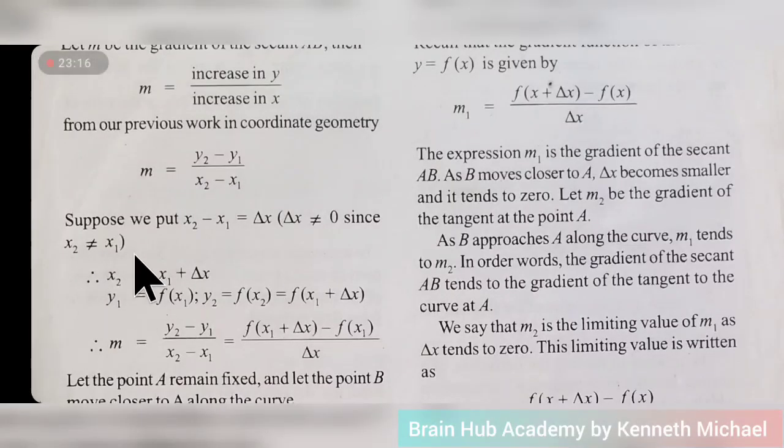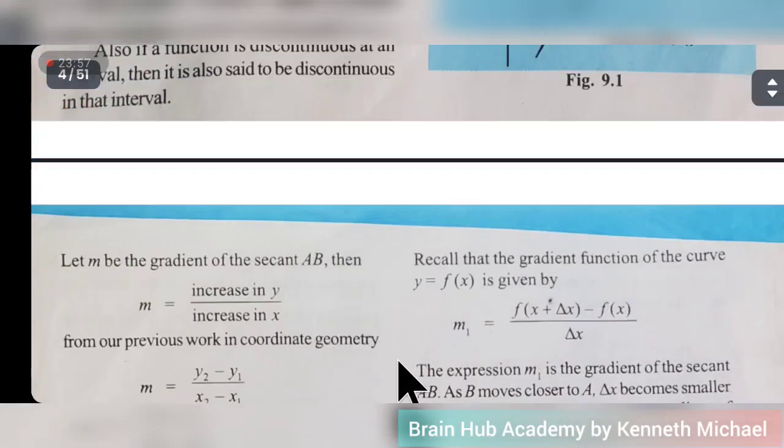So therefore we discover that our s2 is going to be equal to s1 plus delta s, the change in s, from this simple expression. What s2 minus s1 means is the change in s, so this is delta s. If you make s2 the subject of the formula, you are going to get s1 plus delta s. So therefore y1 will be equal to f of s1, because that is where we got our graph from.